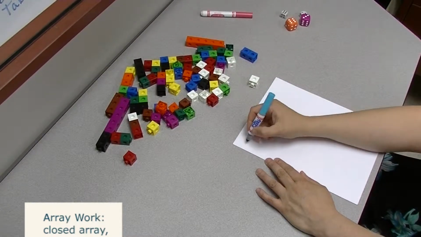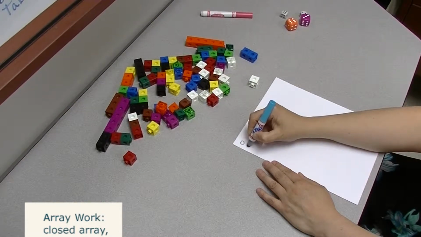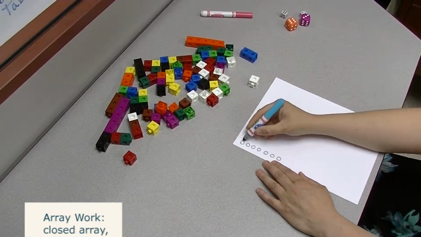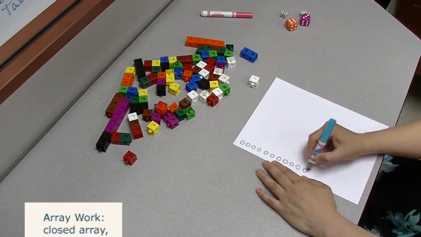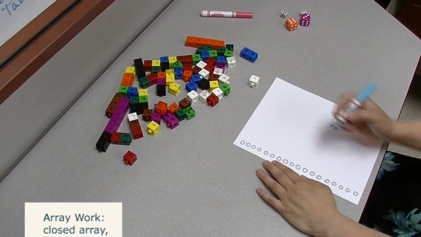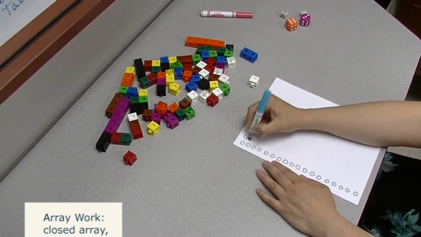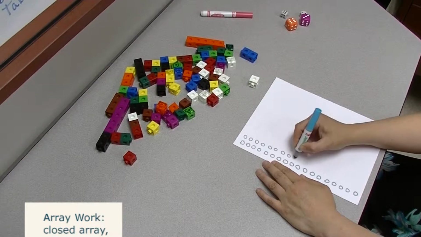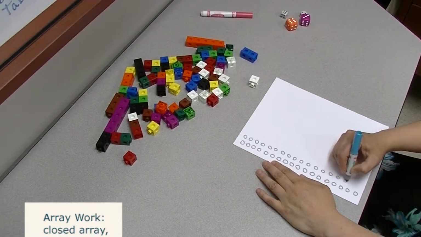So the context helps them to want to draw the array because they've seen plums on display at the grocery store. So they will have to draw out the array: 4, 5, 6, 7, 8, 9, 10, 11, 12, 13, 14, 15, 16, 17, 18. And because I've drawn a lot of arrays, I know that if I draw a plum right next to my last plum, I'm going to have exactly 18 plums.